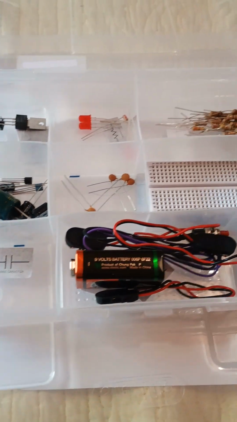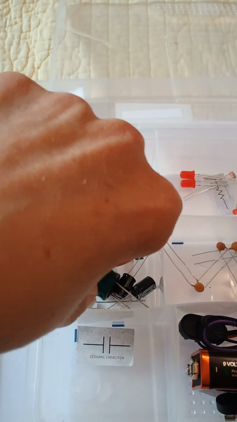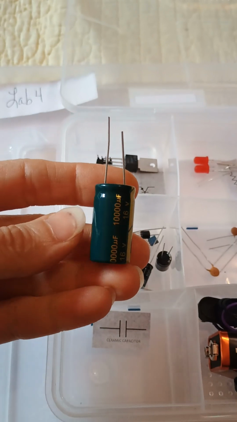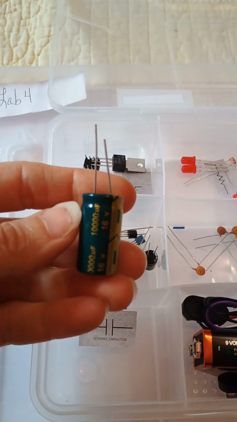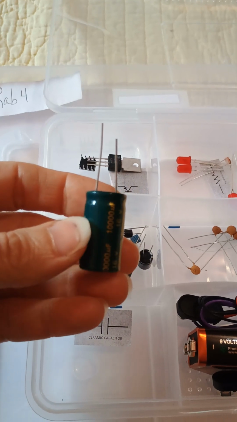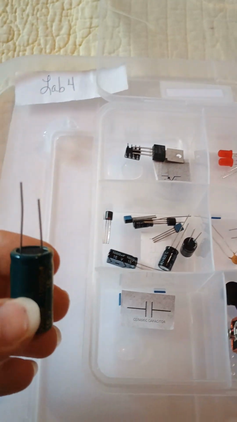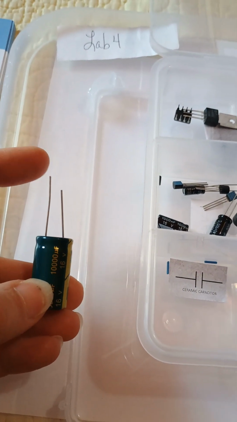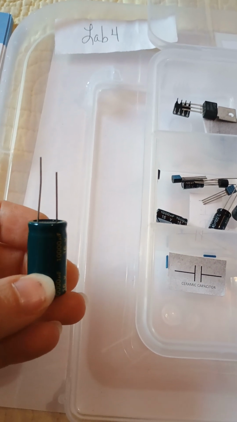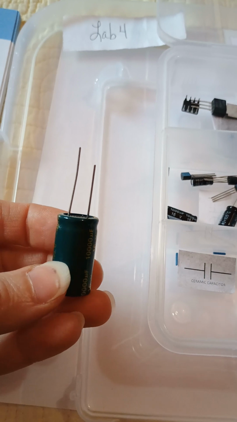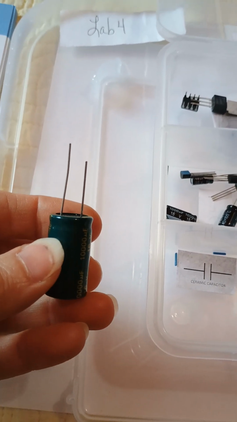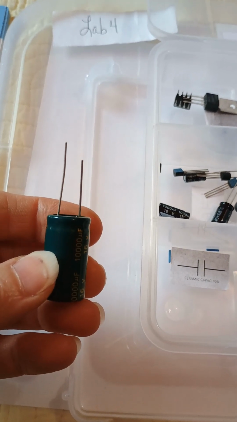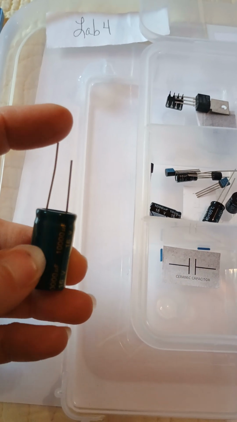A capacitor would be one of these right here, and there's two types of capacitors. Tell me what this one would be. If you said electrolytic, you are correct. This is an electrolytic capacitor. Notice at the top of this capacitor, it has a long wire lead and a short one. Tell me what that means. It means it has polarity. Which one is my positive side? The longer one. If you said the longer one, that is correct.